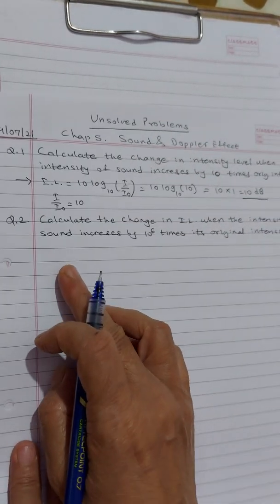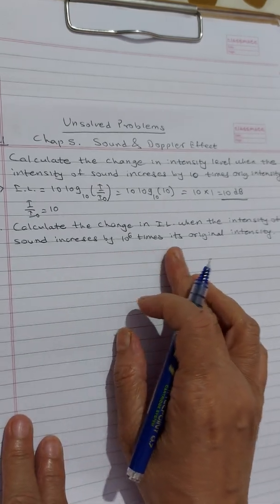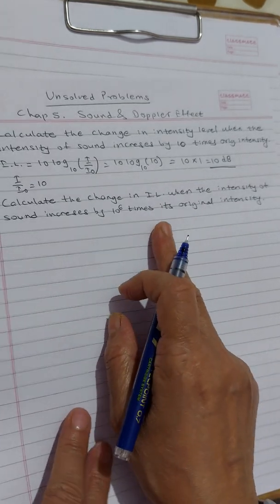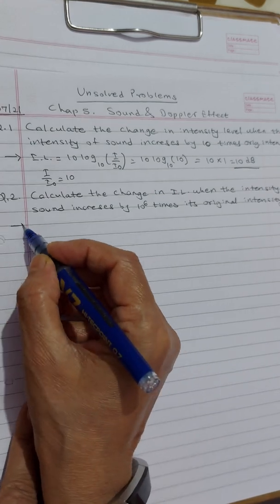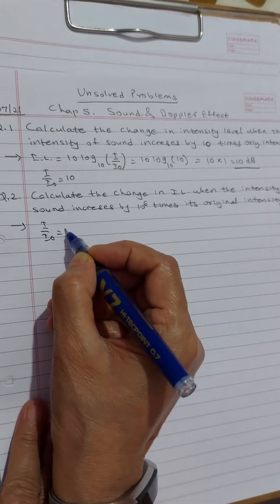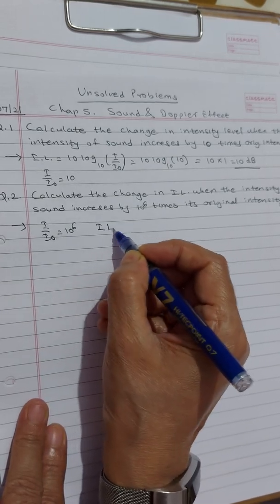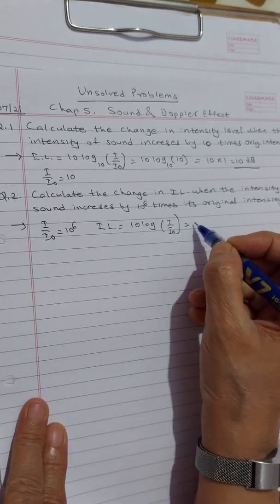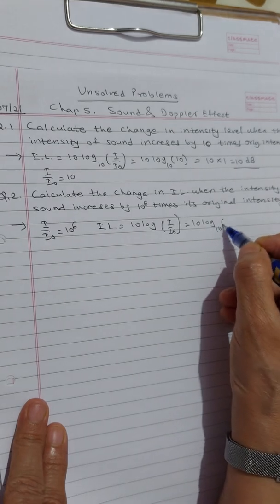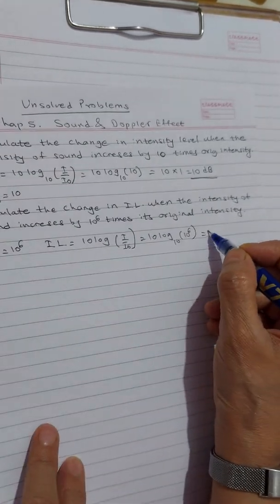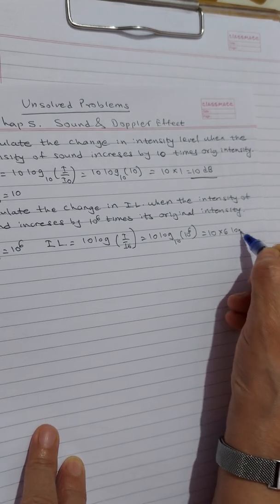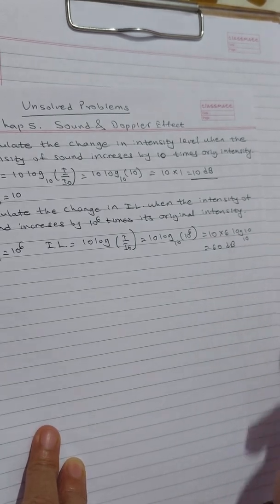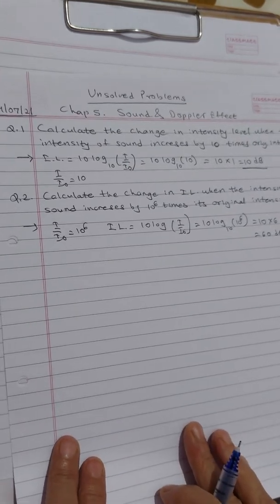The same logic is used in the next problem also. Calculate the change in intensity level when the intensity of sound increases by 10 to the power 6 times its original intensity. Here I by I0 is 10 to the power 6. So intensity level IL equals 10 log of I by I0, which becomes 10 log to the base 10 of 10 to the power 6. This is 10 into 6 into log of 10 to the base 10, so it is 60 dB because log 10 to the base 10 is 1. This is the way we will be solving the further problems also.